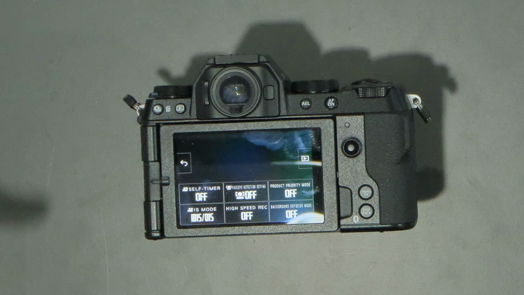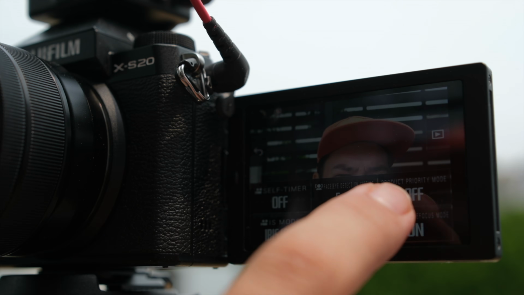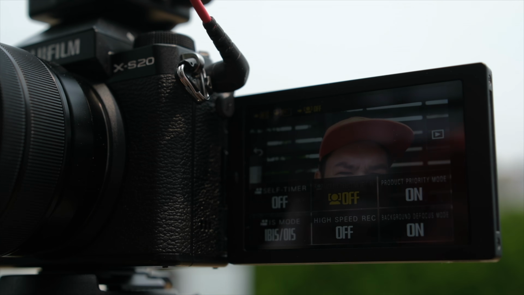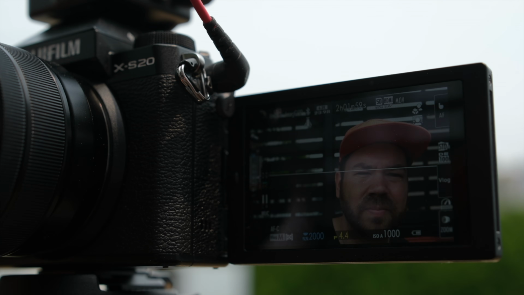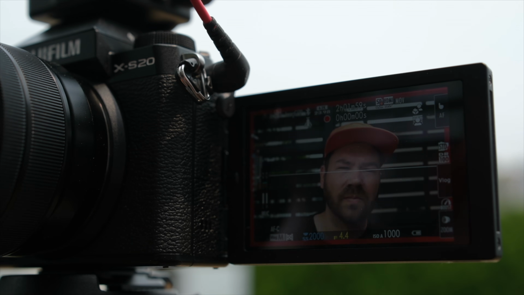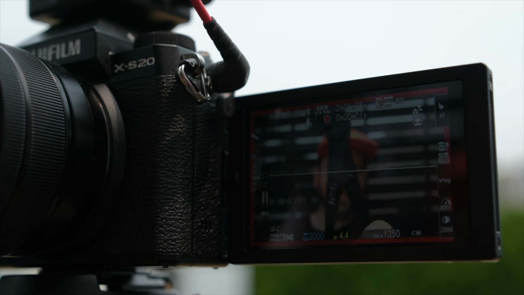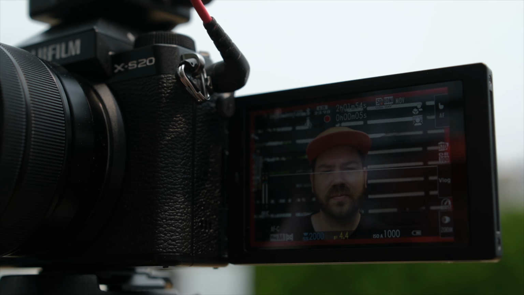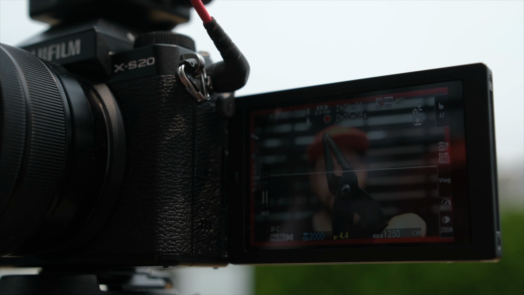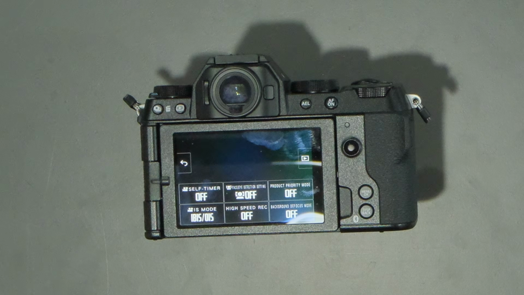We also have product priority mode. That would be very useful if you are creating content about a specific product, and then have it focus at all times without the camera trying to focus on your face. It'll detect that you're showing a product and it'll keep it in focus whether you move it across the frame or right in the center. As long as the product is in the frame, it'll be focused on it and then it will ignore your face basically. Next, we have the IS mode, so image stabilization.